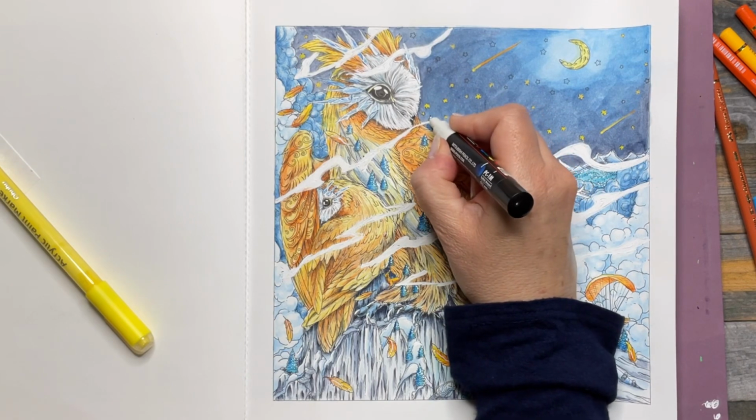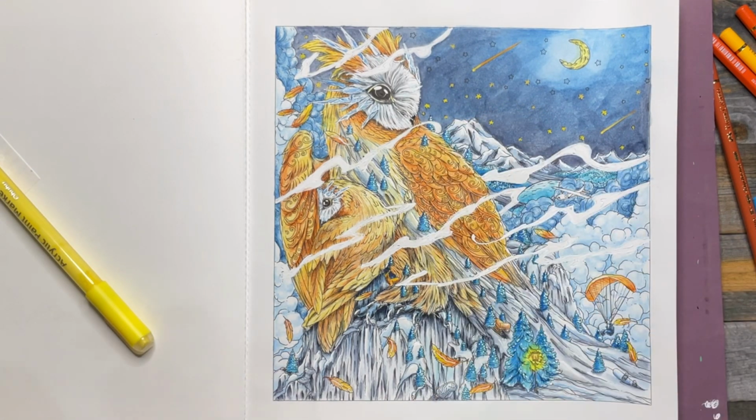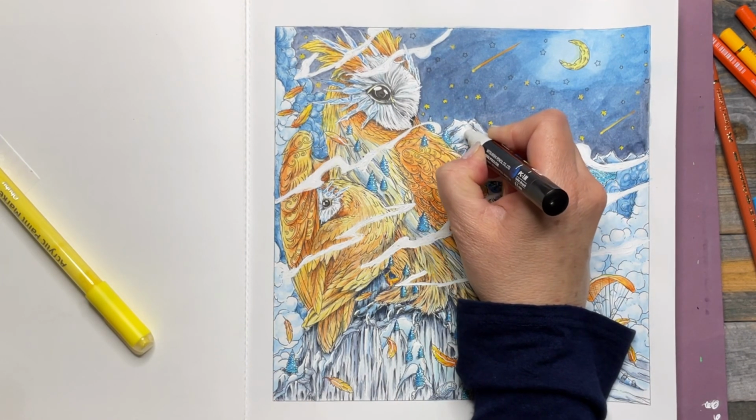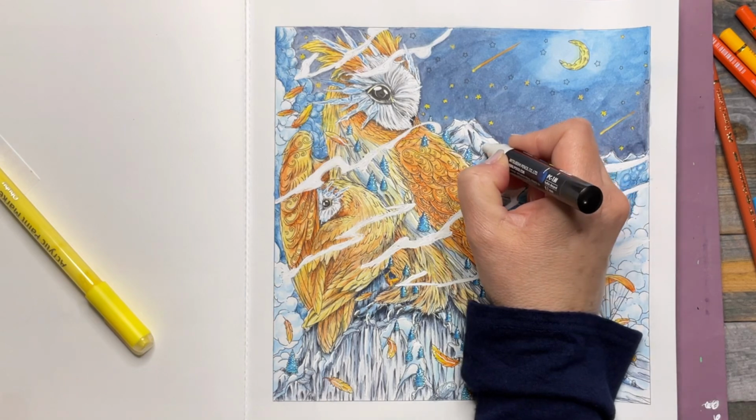And I'm going to use the white Posca to add little dots of snow on the trees and even white out some of the lines in these mountain ridges. That way they are brighter and stand out a little bit more.